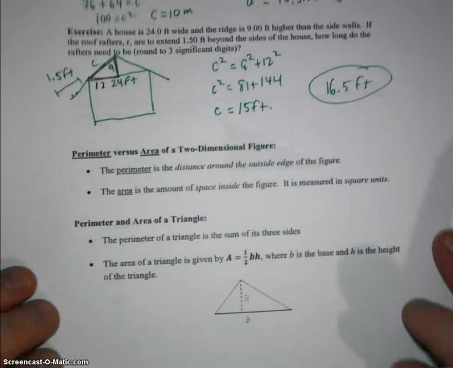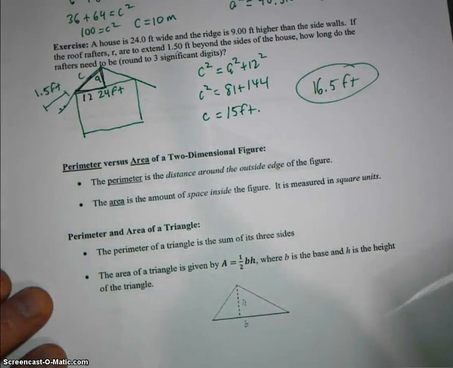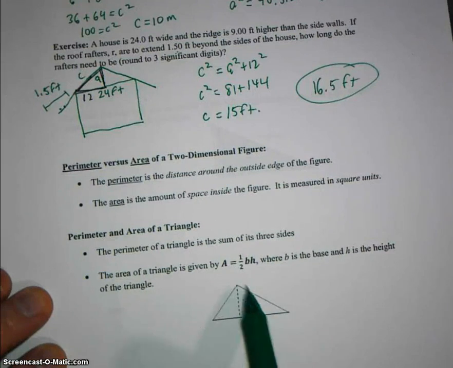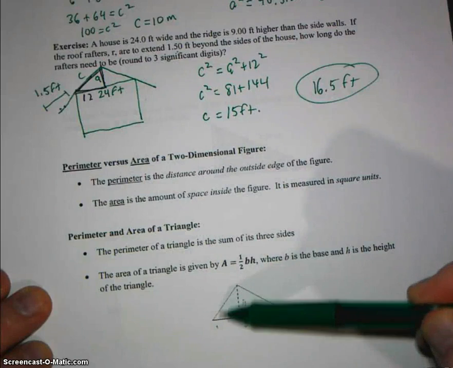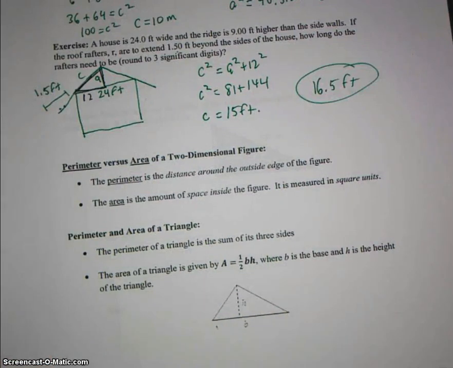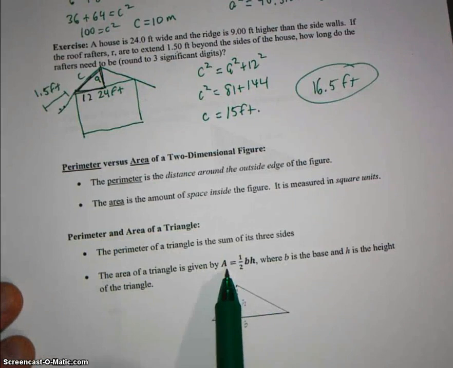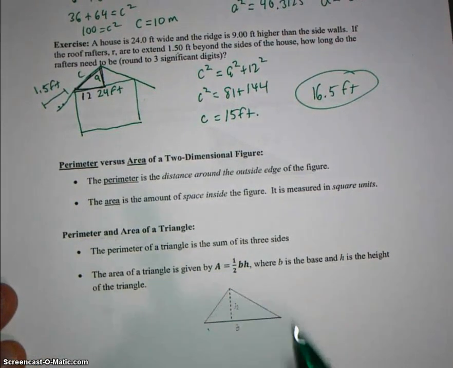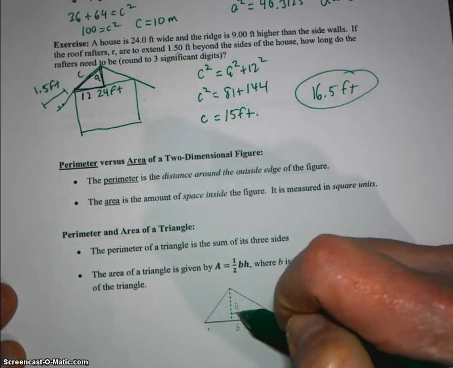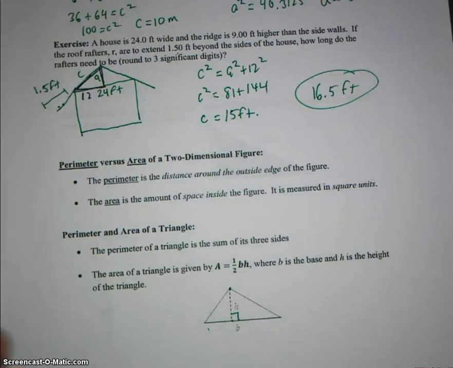All right, the last thing we have in this section is perimeter versus area. Perimeter is distance around, so perimeter would be add all the sides, where area is the amount of space inside the figure. Area is how much is inside. To find perimeter of a triangle, we add the 3 sides. To find area, there's a formula. This is a formula you should know. Area is 1/2 base times height, where base is the length of one of the sides, and the height is the perpendicular from the opposite angle back down to that side.